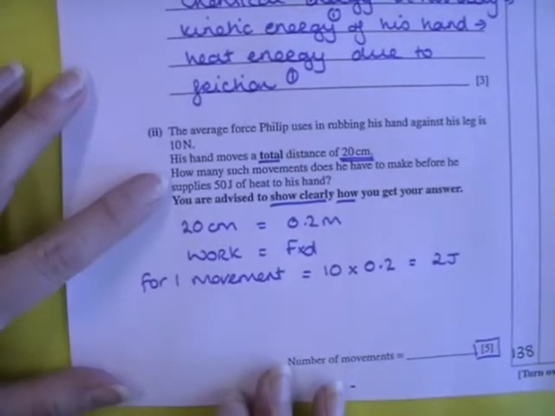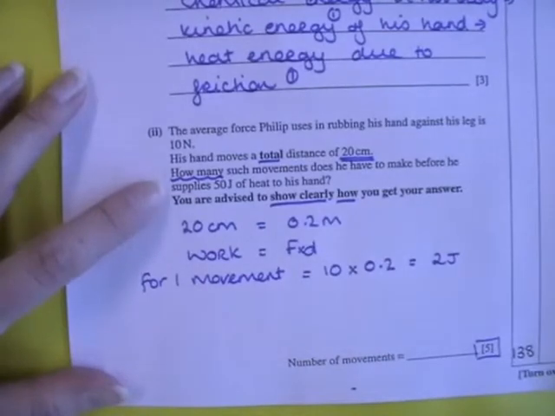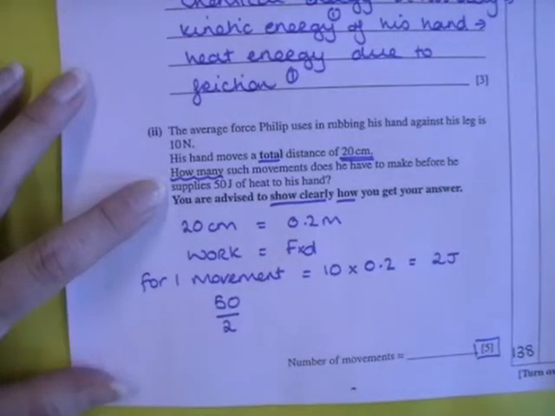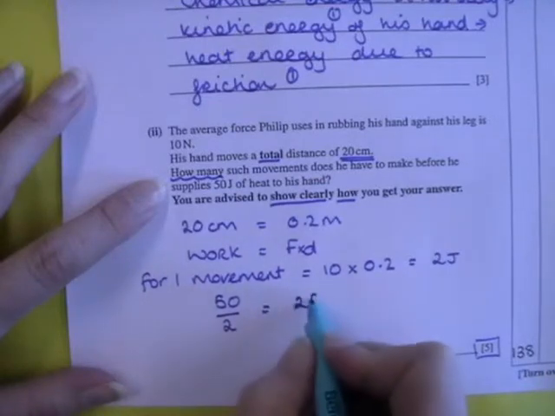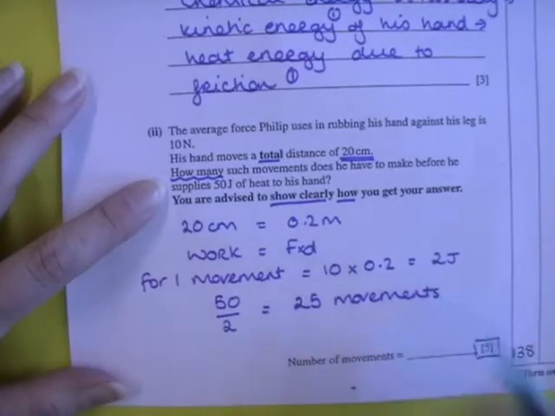Now, the next part of the question. How many movements does he have to make before he supplies 50 joules of heat to his hand? So we want 50 joules, and it's 2 joules per movement, so it needs 25 movements. And remember to write it down in the space allocated to it.